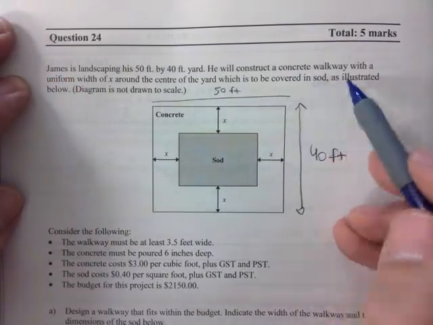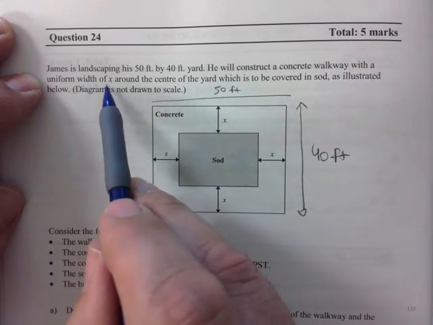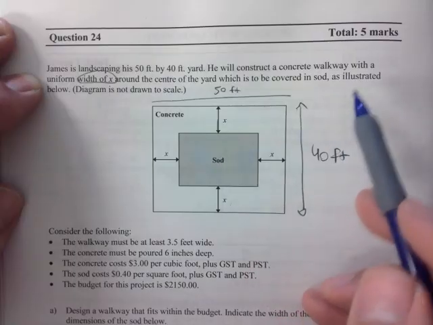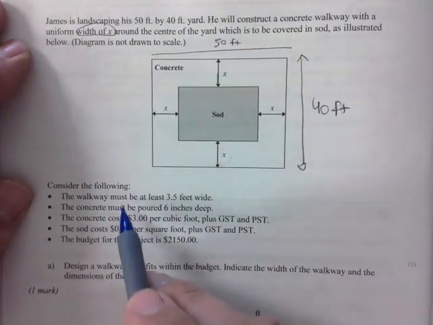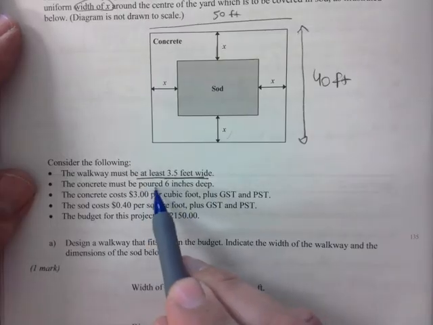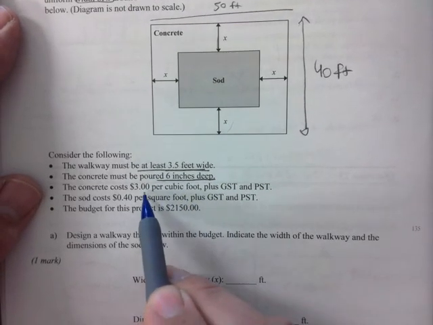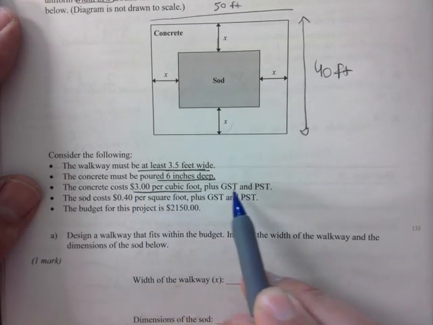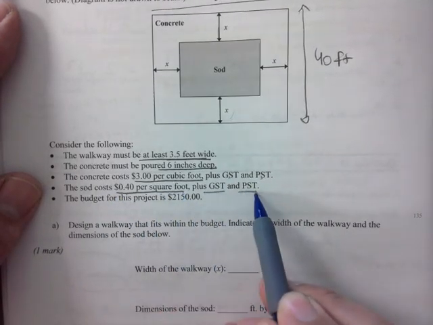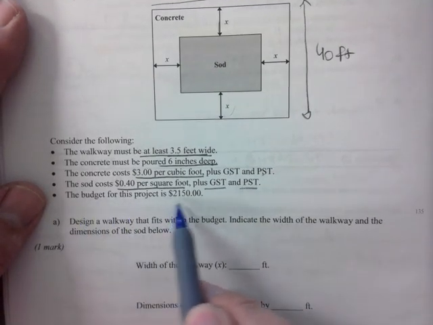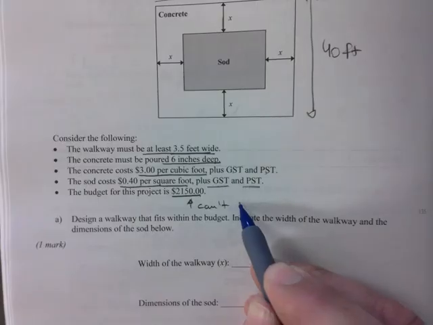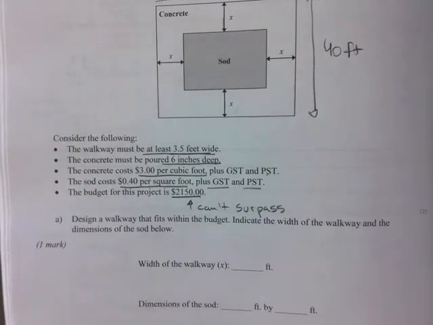He will construct a concrete walkway with a uniform width X, okay? So it's X all around, a width of X, as illustrated. The walkway must be at least 3.5 feet wide, at least, so it could be more. The concrete must be 6 inches deep. The concrete costs $3 per cubic foot, plus GST and PST. Sod is 40 cents per square foot, plus PST and GST. Just wait, okay? The budget for the project is $21.50. So that means that you can't surpass that amount. So they give you some leeway there.